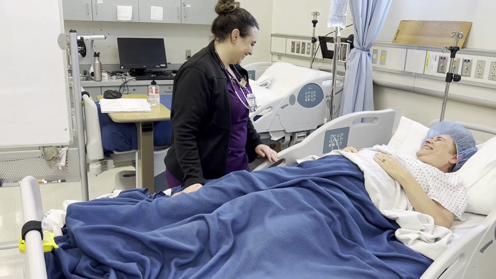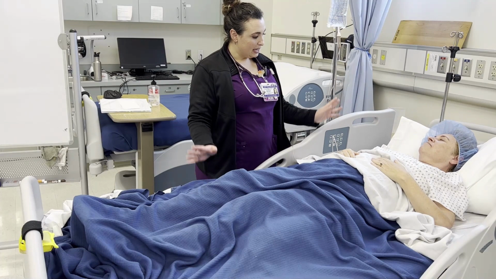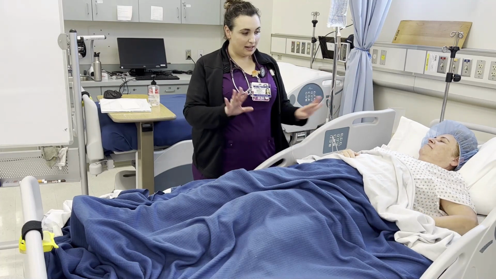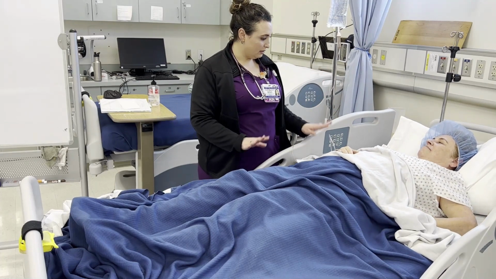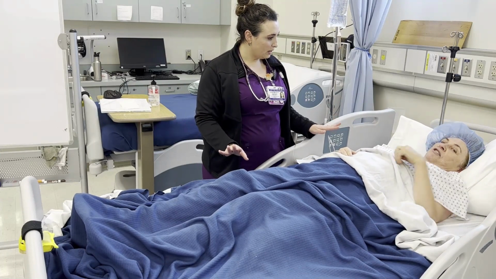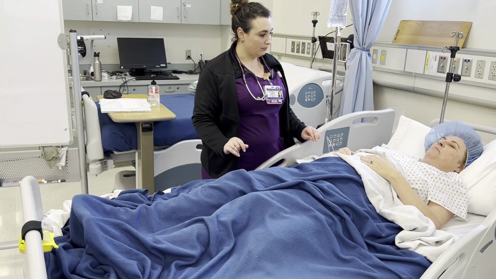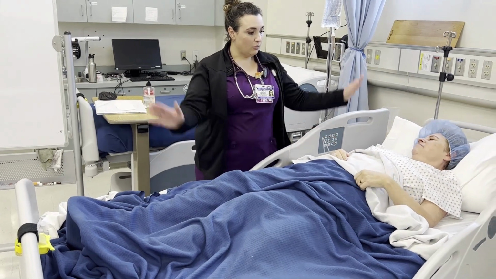All right, so now I would lower the bed and do my safety exit out. I'd let you know I'll be back in a little bit. Our patient does not need to have symptoms in the competency. Okay, so that was neuro.